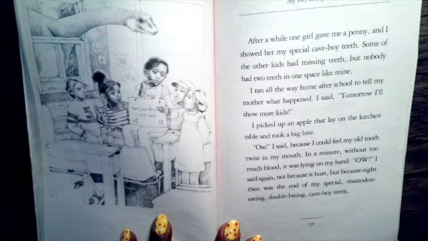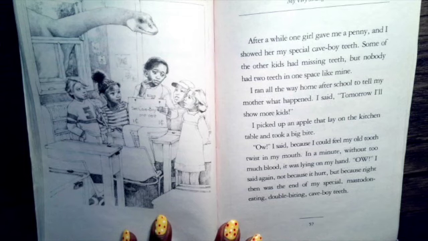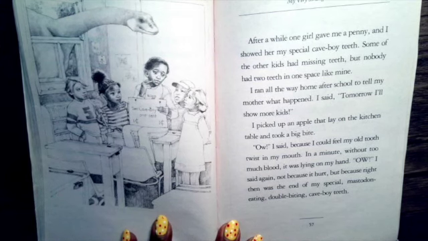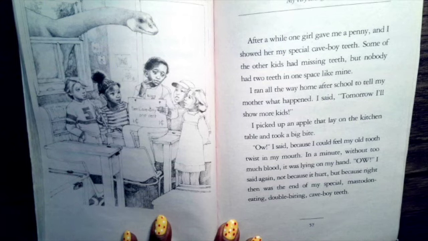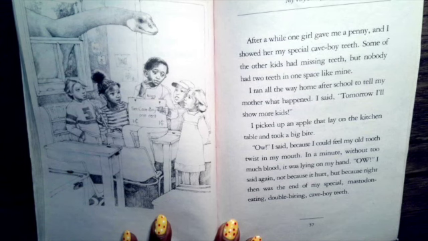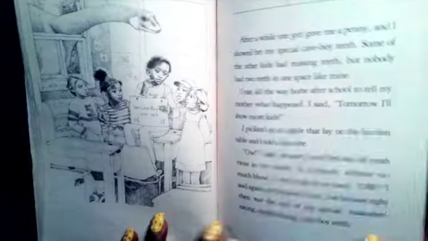I ran all the way home after school to tell my mother what happened. I said, tomorrow I'll show more kids. I picked up an apple that lay on the kitchen table and took a big bite. Ow! I said, because I could feel my old tooth twist in my mouth. In a minute, without too much blood, it was lying on my hand. Ow! I said again, not because it hurt, but because right then was the end of my special mastodon-eating, double-biting, cave boy teeth.